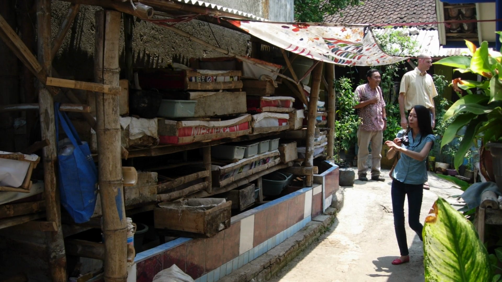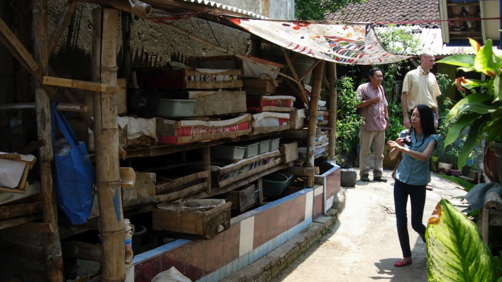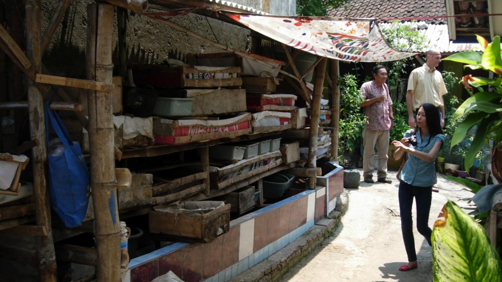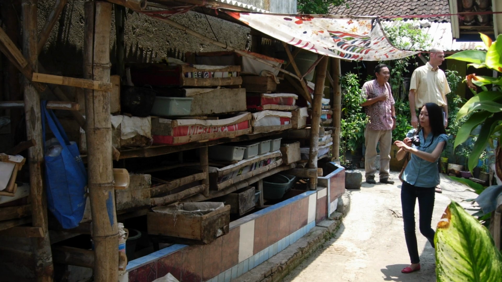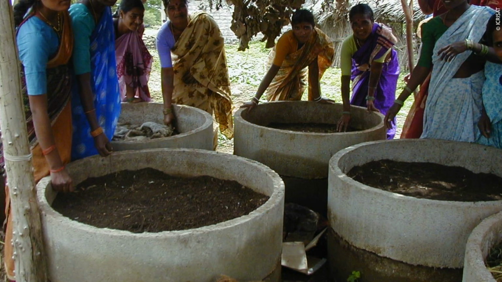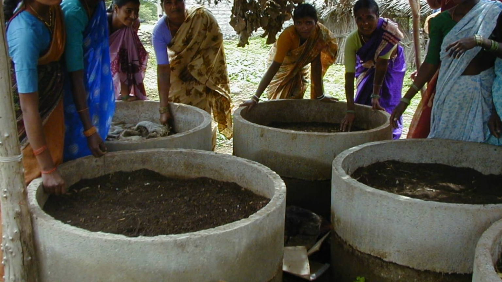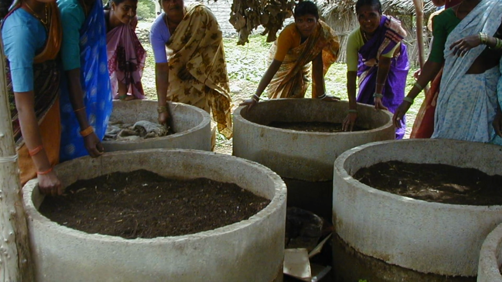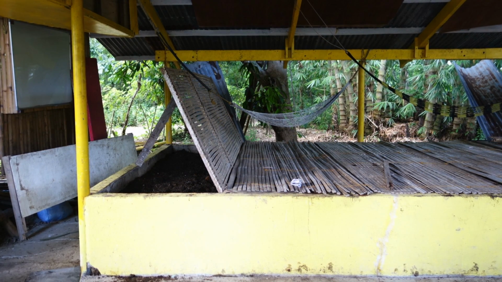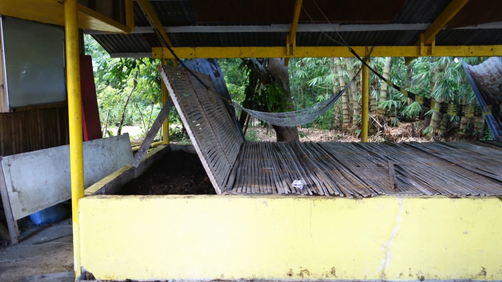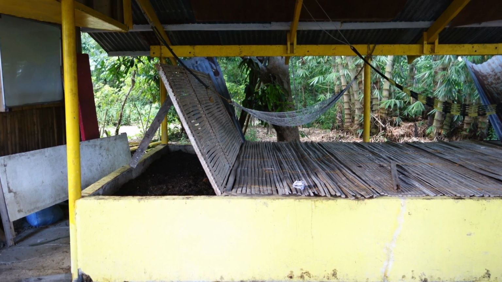This is also in Indonesia, and you see it's quite easy to just use one corner in the neighborhood and to stack this with different boxes where vermicomposting is done. Here an example from rural India, where the vermi bins are made with cement rings. And here an example from the Philippines, and here you see how the bins are covered with these bamboo mats to keep them shaded and protected.